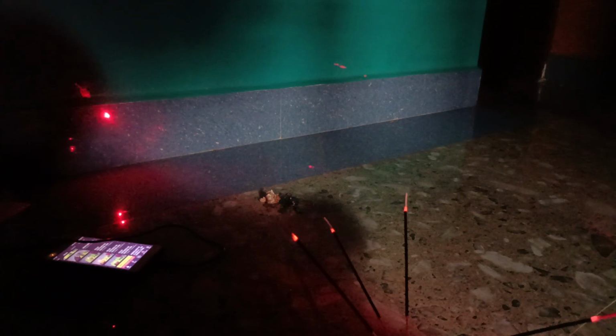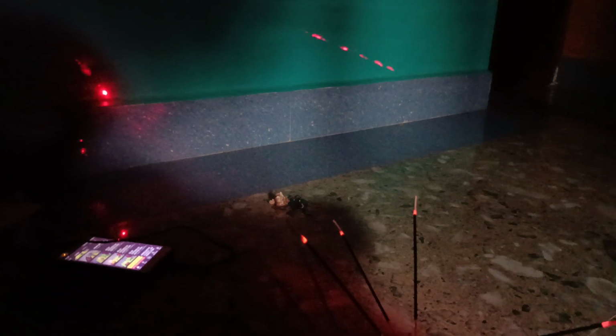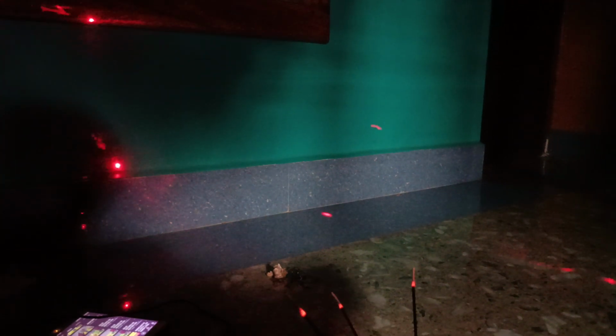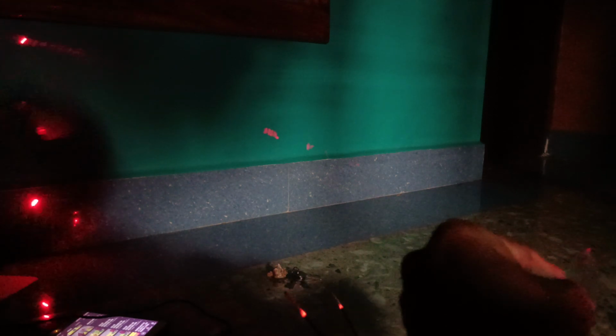You can see it in a better way like this. I will put the lens. You see the light is converging. You can see the converging light.